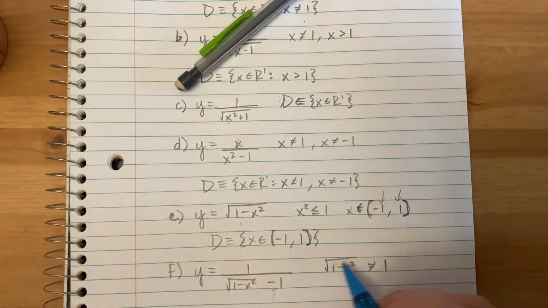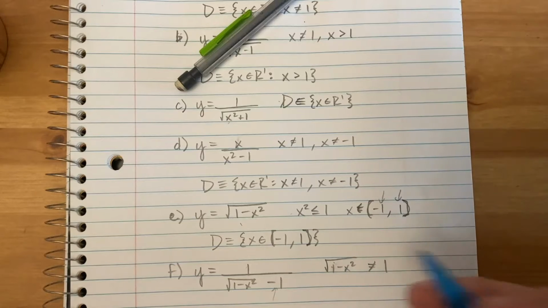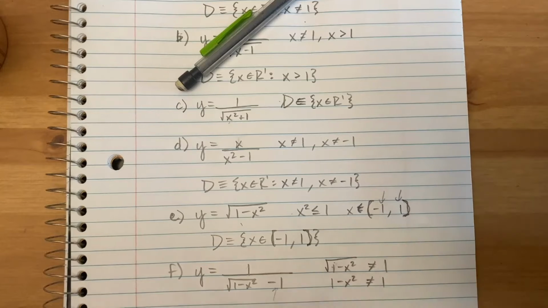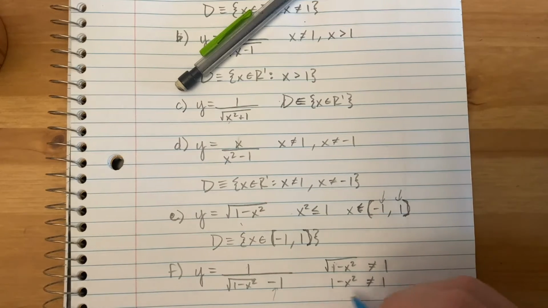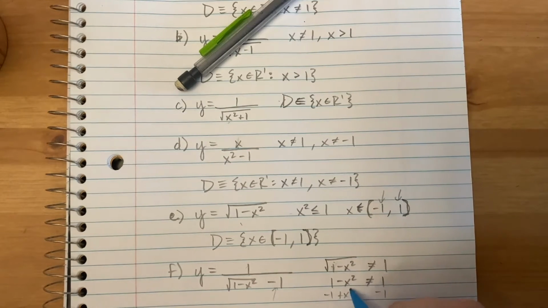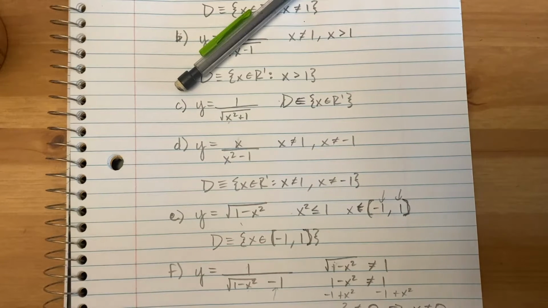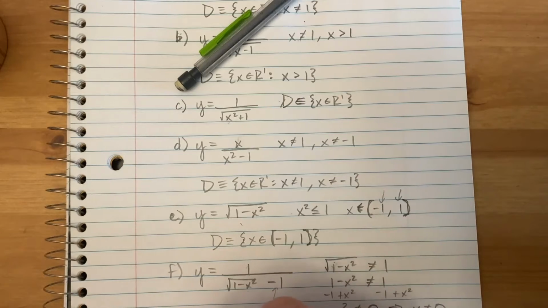Well, what are things under the square root here that would give us 1? Just 1. So in other words, 1 minus x squared cannot equal 1. Which means that, let's move this over to the right-hand side. So x squared cannot equal 0, which simply implies that x cannot equal 0. All right, so there we go. All real numbers except for x equals 0.